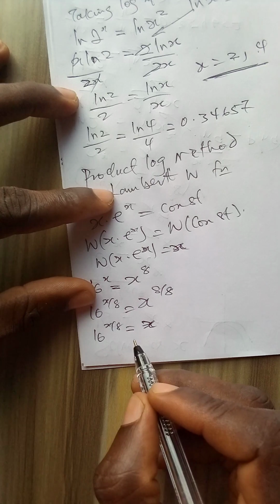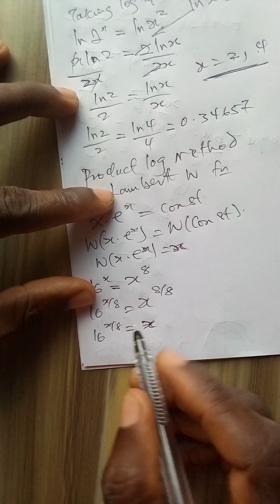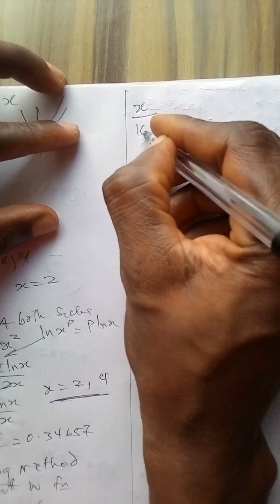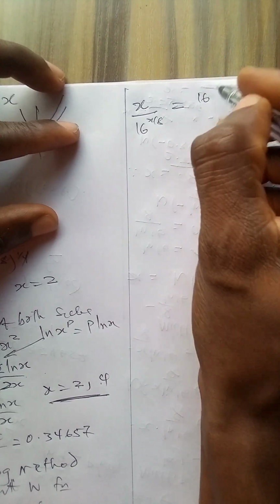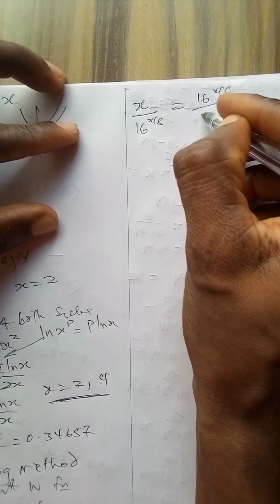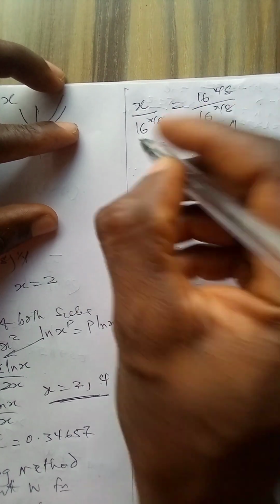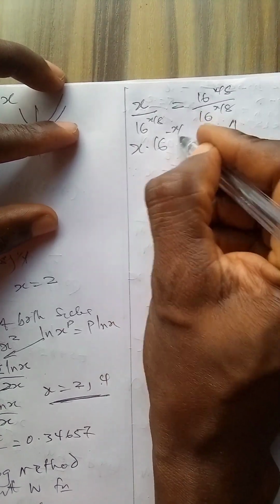What I need to do next is to divide both sides by 16 to the power x over 8. I have x divided by 16 to the power x over 8 is equal to 16 to the power x over 8 over 16 to the power x over 8. This will give me 1. And here can be rewritten as x times 16 to the power minus x over 8.